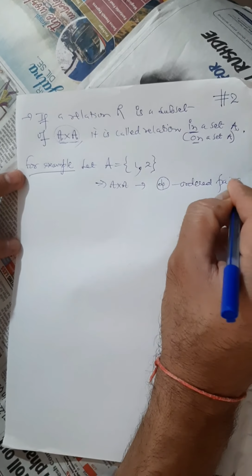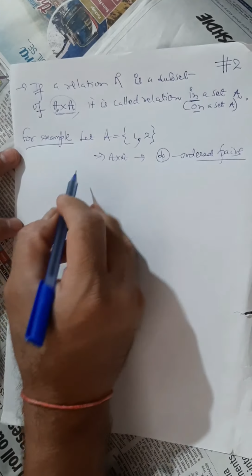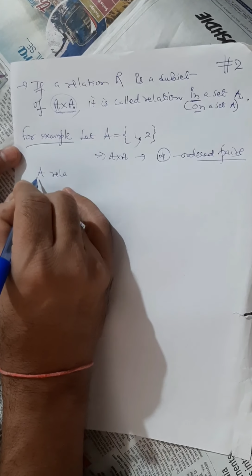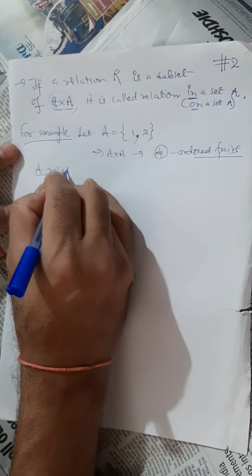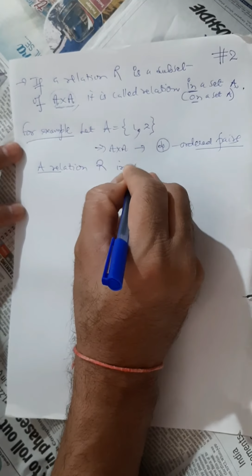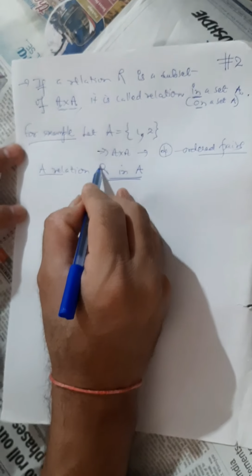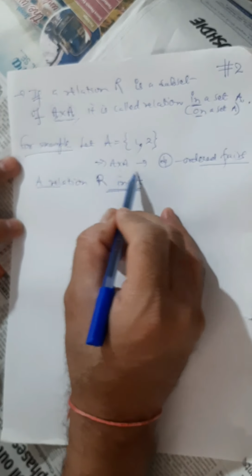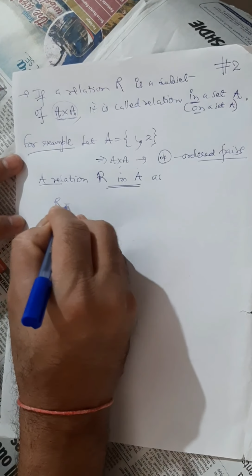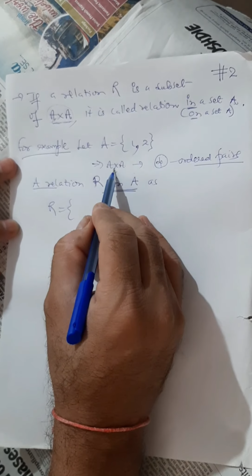4 ordered pairs. Now, I want to write one relation. A relation means any relation, a relation R in A. What's the meaning of this? That means you are writing a subset of A cross A. In A, R equals, now A cross A has 4 ordered pairs.